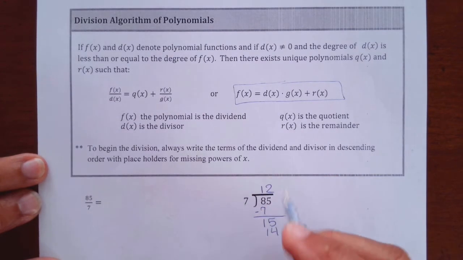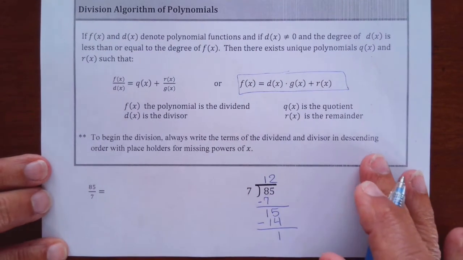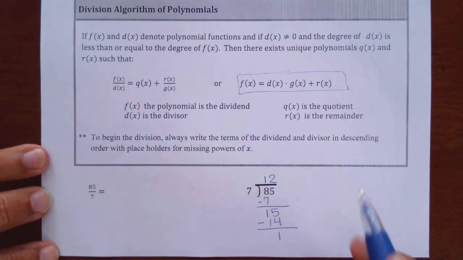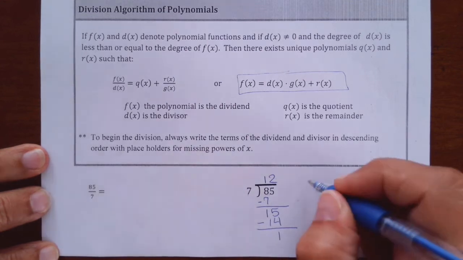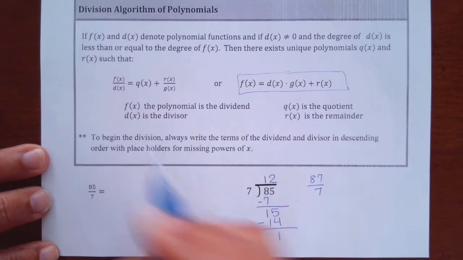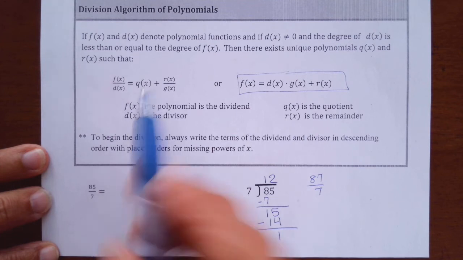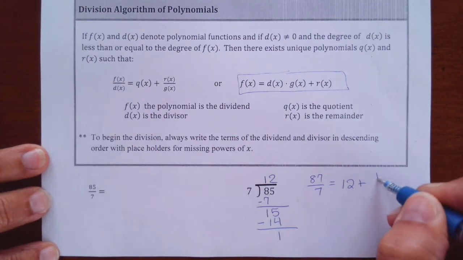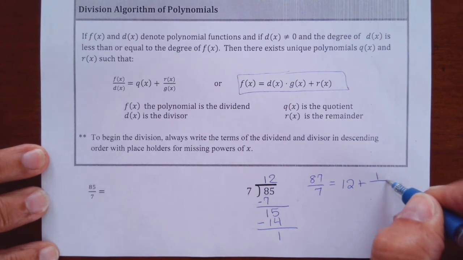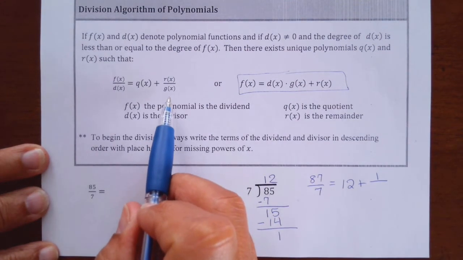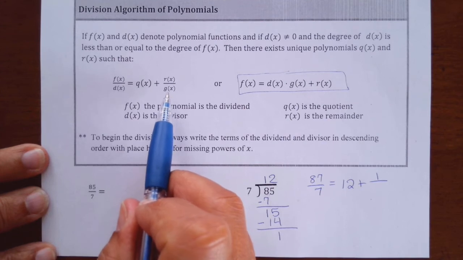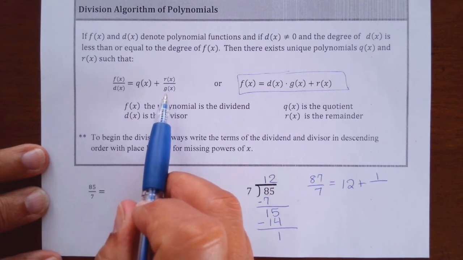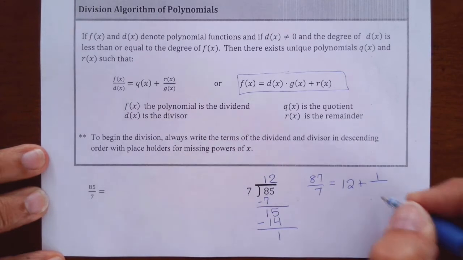That was 14 because we multiplied now the 2 times this number. And again, you subtracted, and you got your remainder of 1. Okay, so we would say that 85 divided by 7, if we were going to write it this way, would equal the quotient, which is 12, plus the remainder divided by what you were dividing by, so 7.